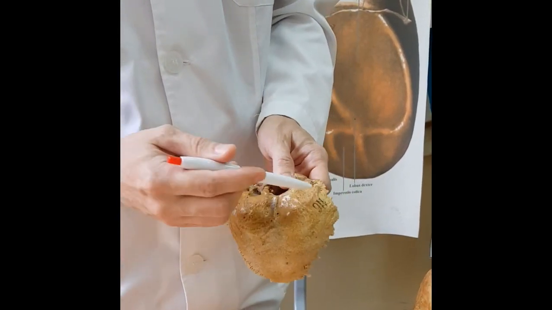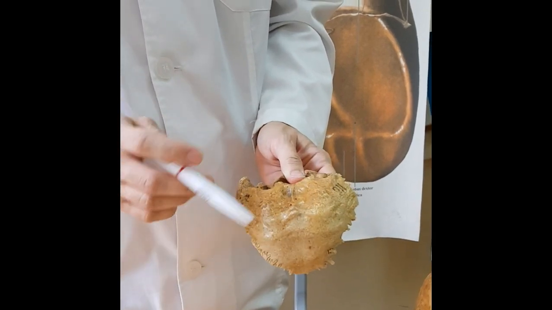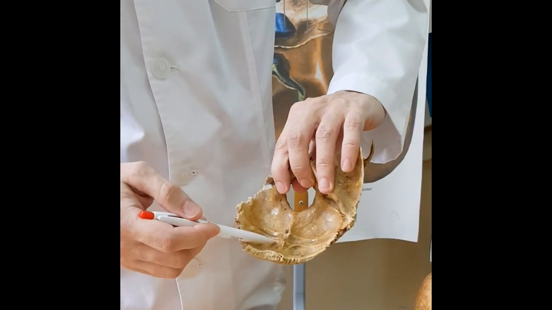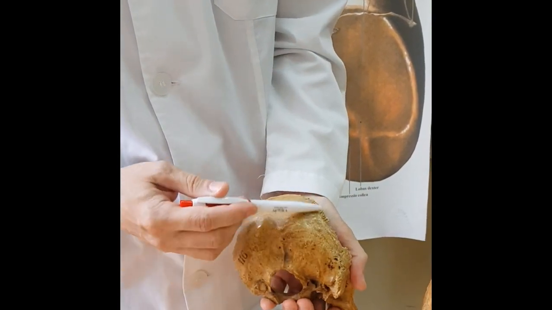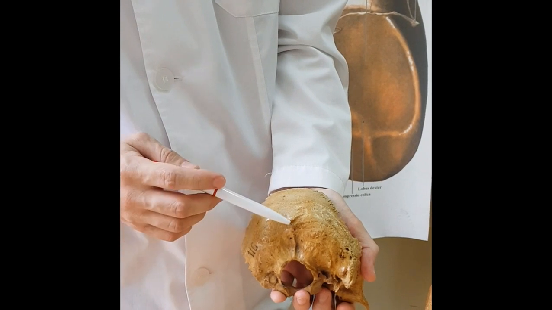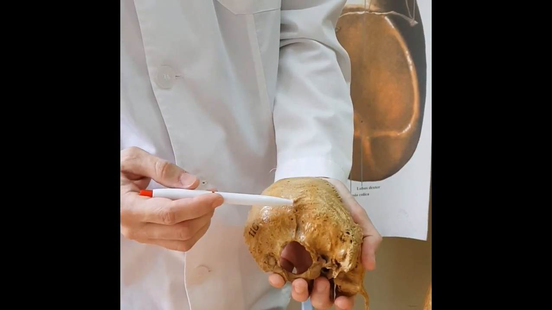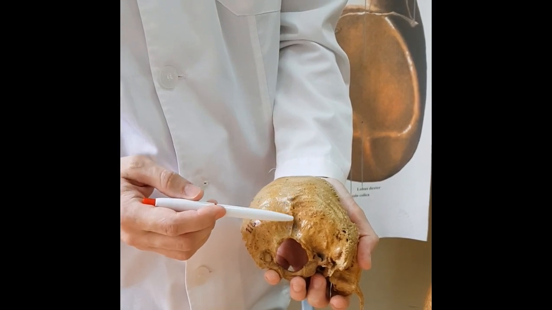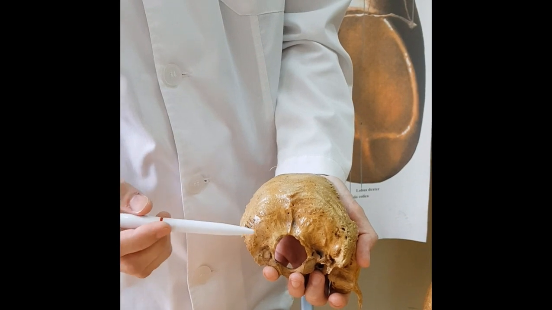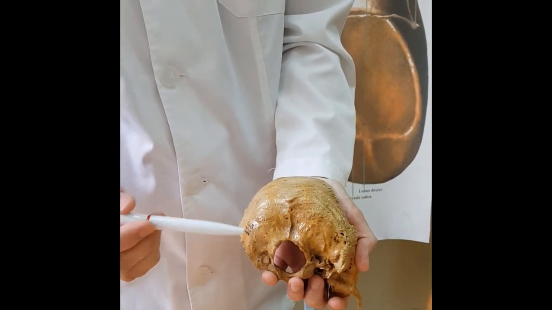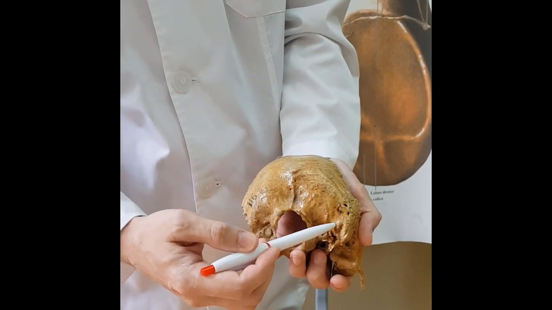Third, squamous part. It's the largest part. It has external surface, internal surface. On external surface, we can see external occipital protuberance. From it external occipital crest and two nuchal lines, superior nuchal line and inferior nuchal line.